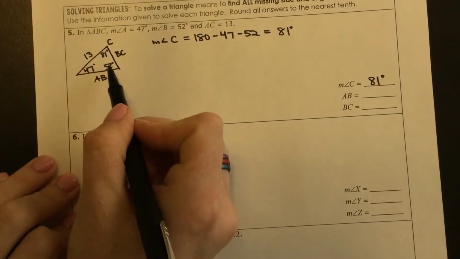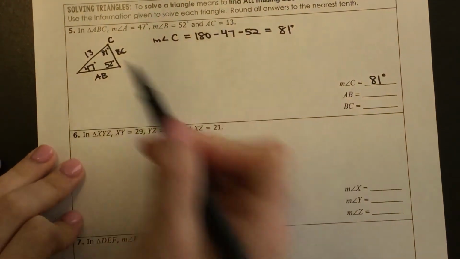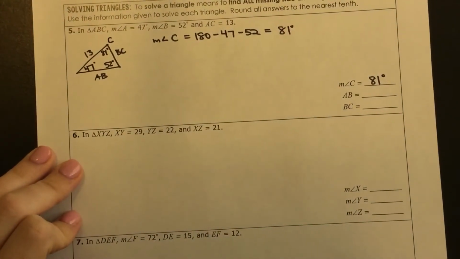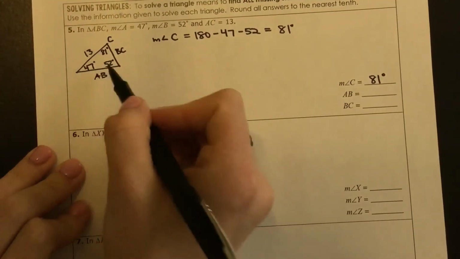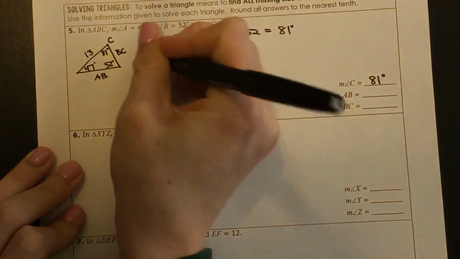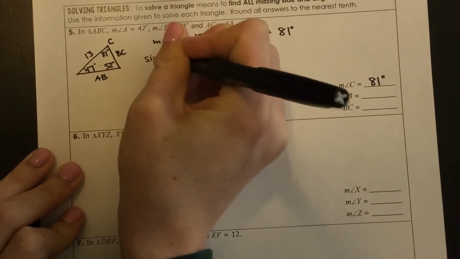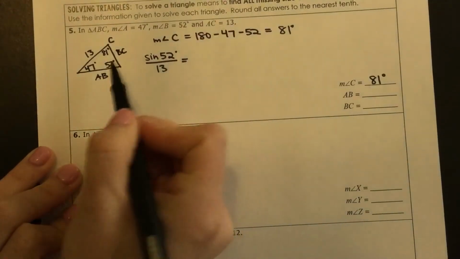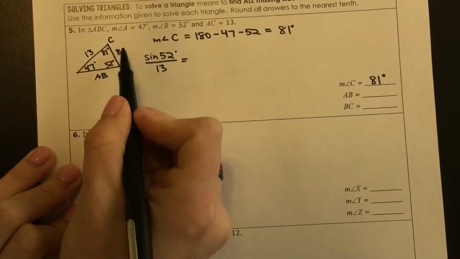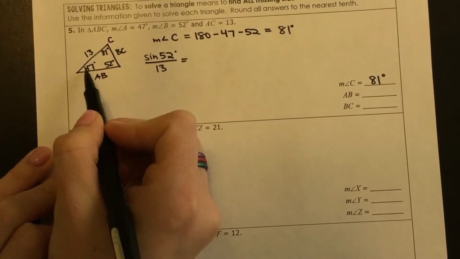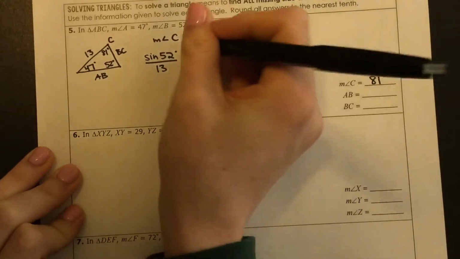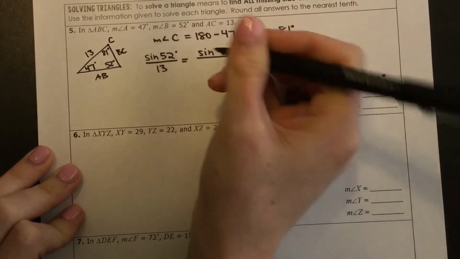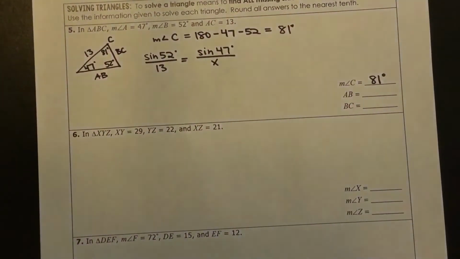I have a pair. From what I was given in the beginning, I have a pair right here. So we know that I'm going to be using the law of sines. Okay, if you have a pair, you're going to be using the law of sines. So let's set that up. So the sine of 52 degrees over its opposite side equals, so let's solve for this missing piece first. Okay, because like this was given to me, so I can find that. So the sine of 47 degrees over x, that's my missing piece.